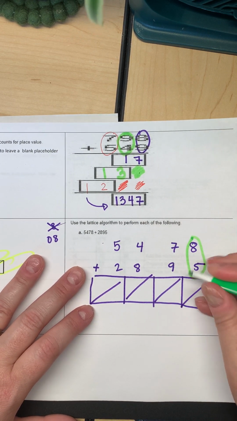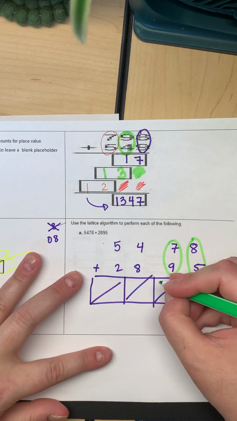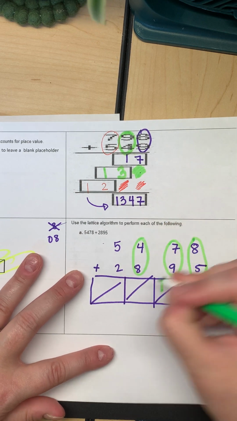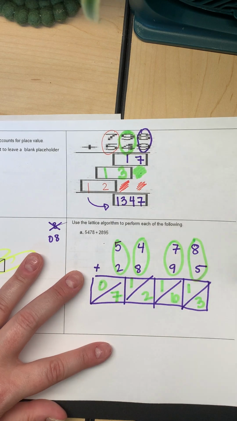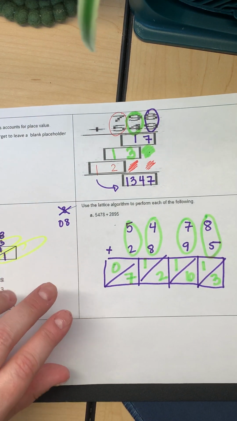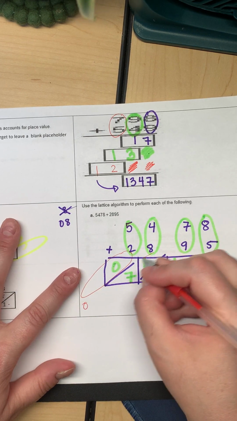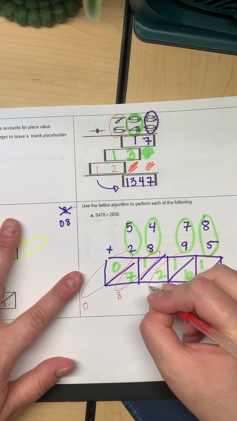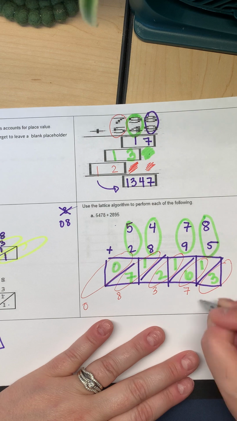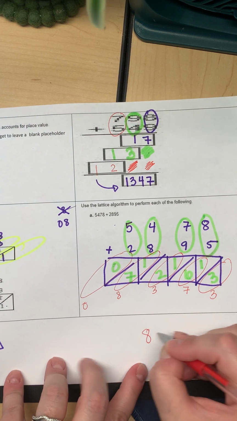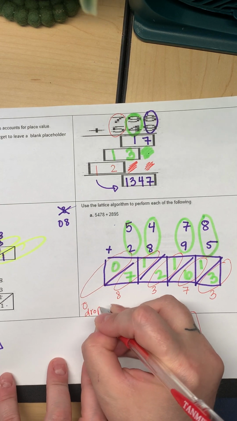8 plus 5 is 13. 7 plus 9 is 16. 4 plus 8 is 12. 5 plus 2 is 0, 7. Then we're going to add up all of our diagonals. So 0 plus nothing is 0. 7 plus 1 is 8. 2 plus 1 is 3. 6 plus 1 is 7. 3 plus nothing is 3. So my answer is 8373. And we drop this 0 on the very left.